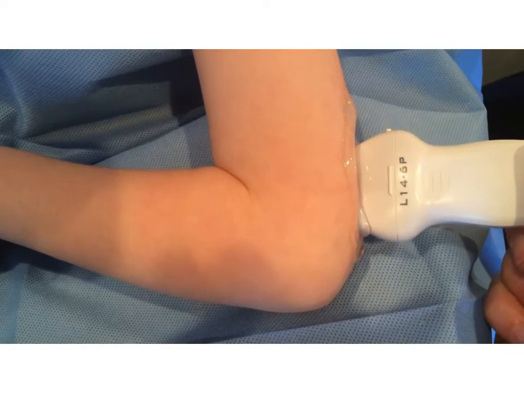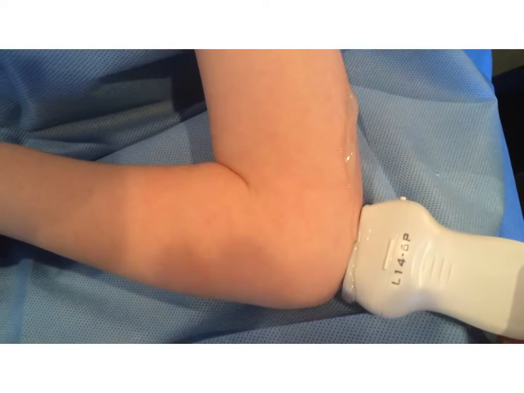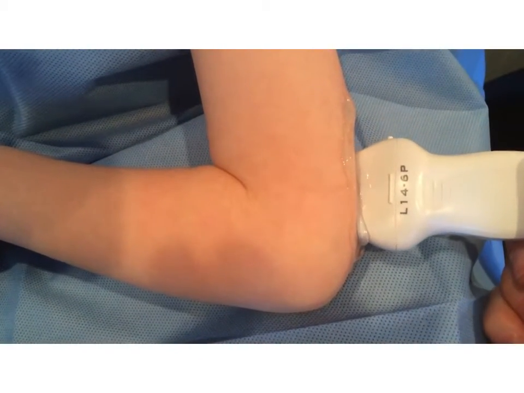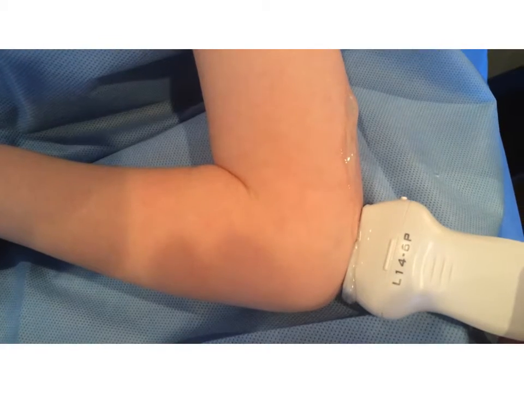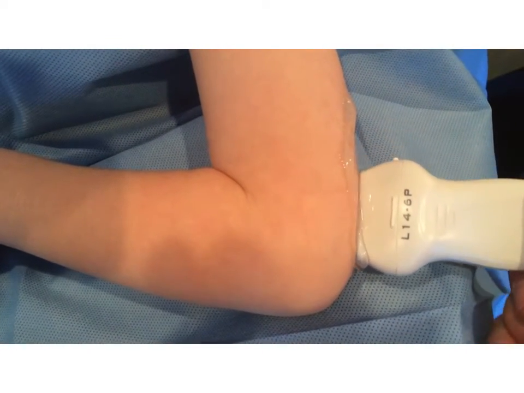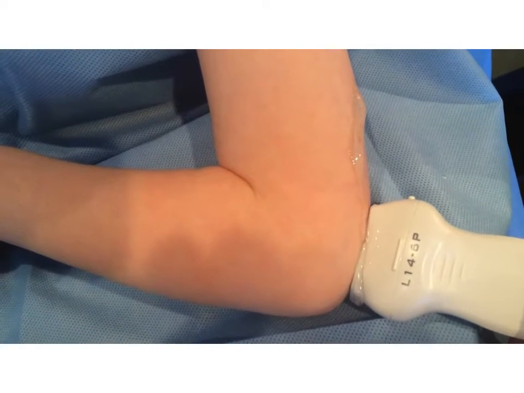This is the maneuver you will be performing in real time. Of note, you can stabilize your hand against another part of the patient's arm if required and if it's not too painful. Now let's look at the area of interest on the screen and then we will put the two pieces together.